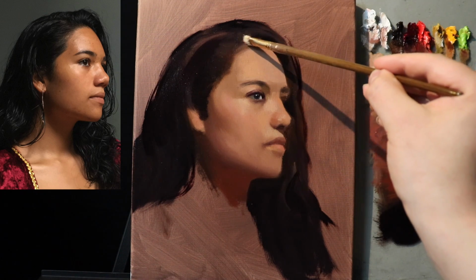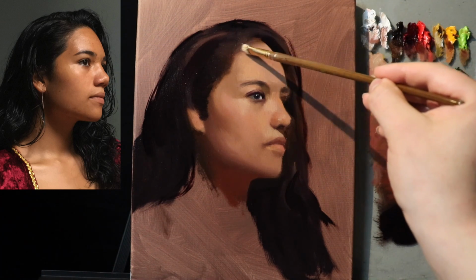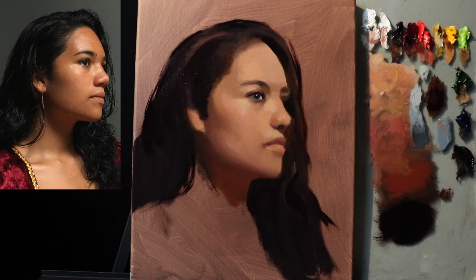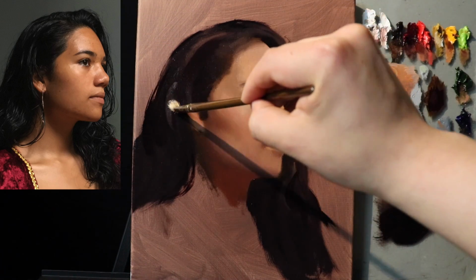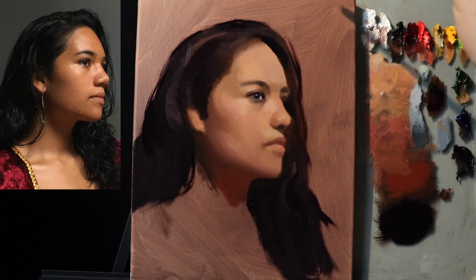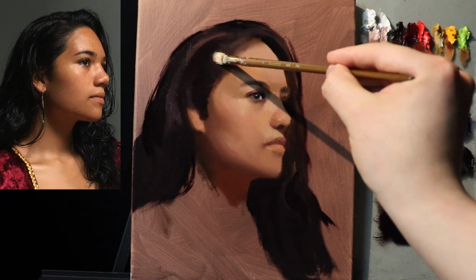Just going to soften this edge even more. So we're going to be very careful with which areas we want to describe with light and which areas we want to leave just dark.